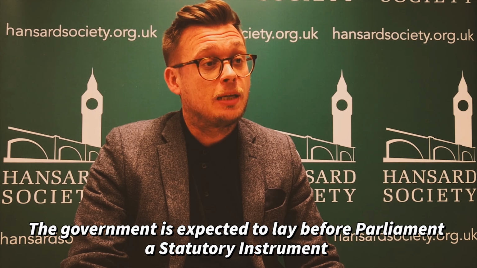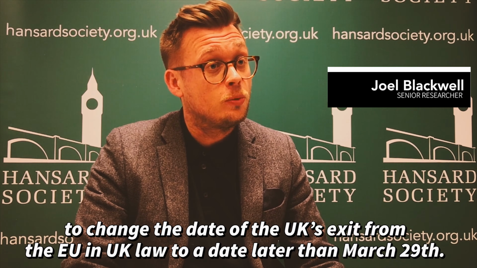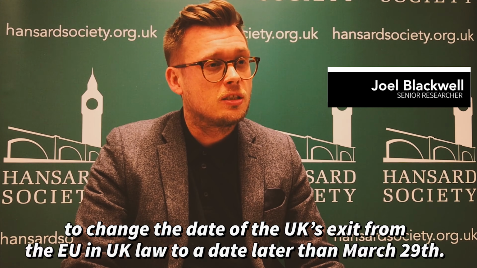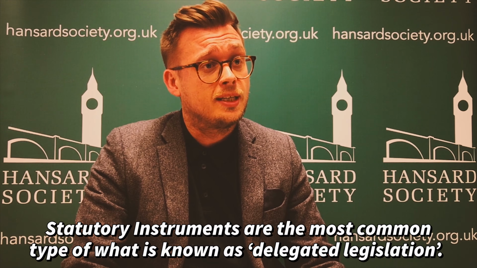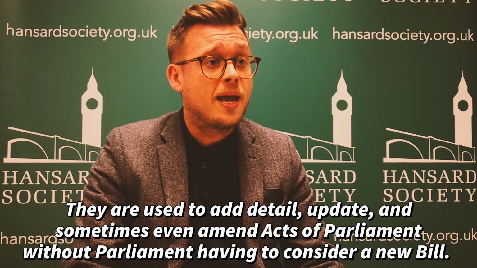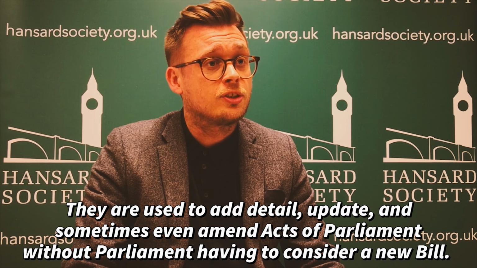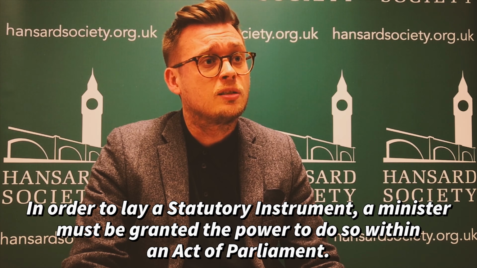The government is expected to lay before Parliament a statutory instrument to change the date of the UK's exit from the EU in UK law to a date later than March 29th. Now, statutory instruments are the most common type of what is known as delegated legislation. They are used to add detail, update, and sometimes even amend Acts of Parliament without Parliament having to consider a new bill.